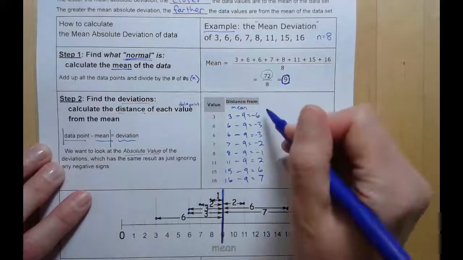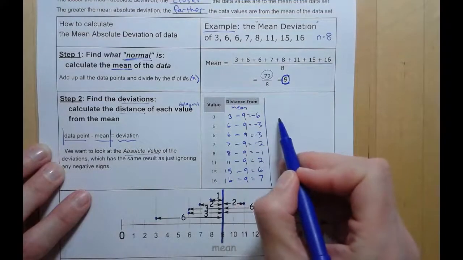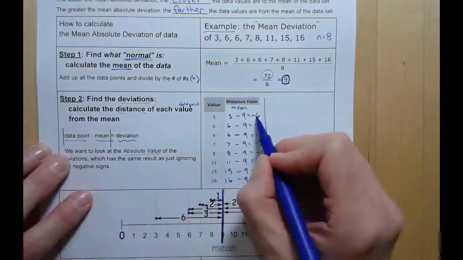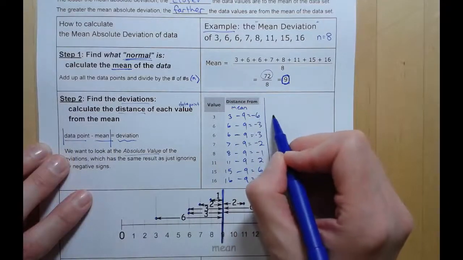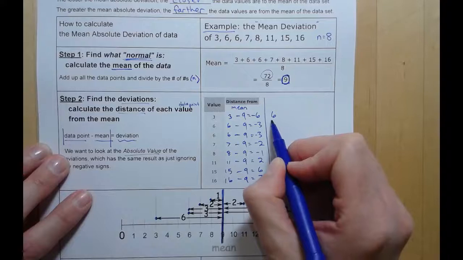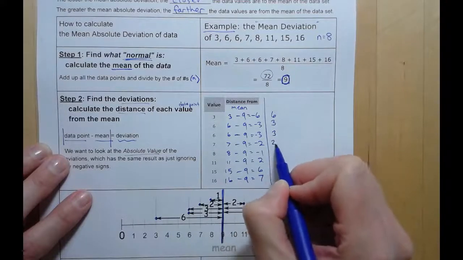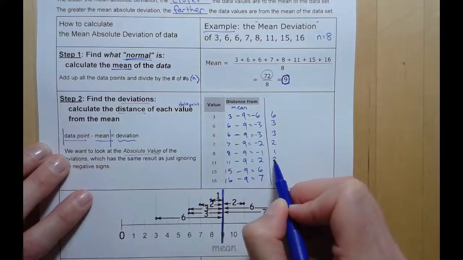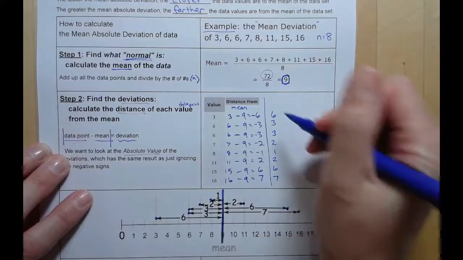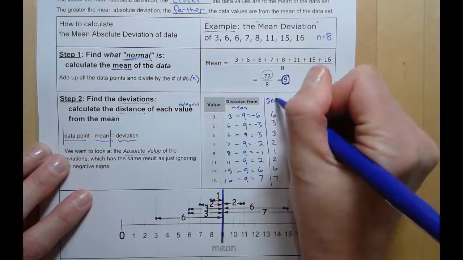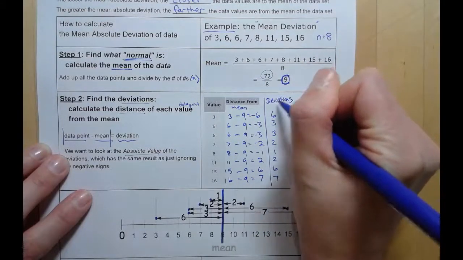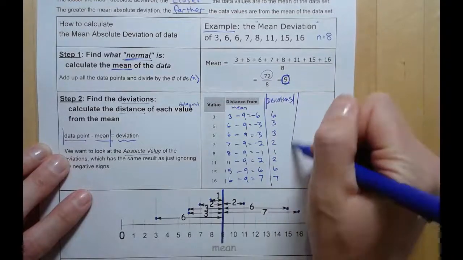So these are their deviations, but remember, we're going to look at the absolute value of the deviation. So it doesn't matter that this is 6 to the left. We're just going to say it's 6 away from the mean. 3 away, 3 away, 2 away, 1 away. And then this is 2 away, 6 away, and 7 away. So these are our deviations that we're going to use. The absolute value of the deviations, you could say.